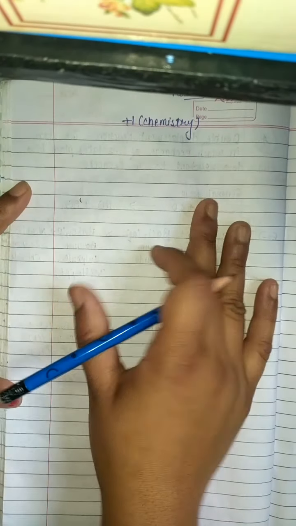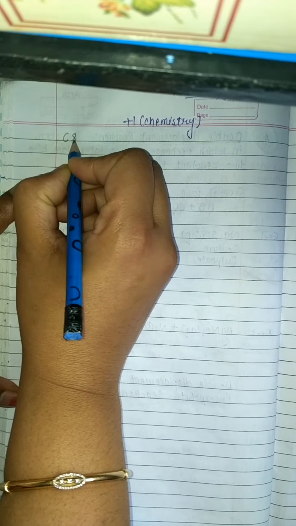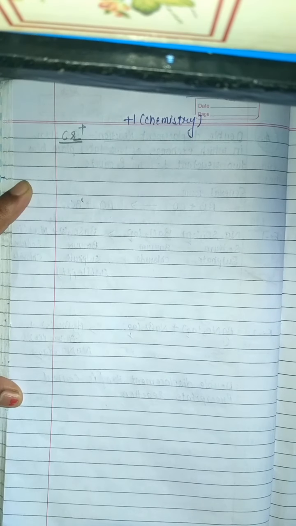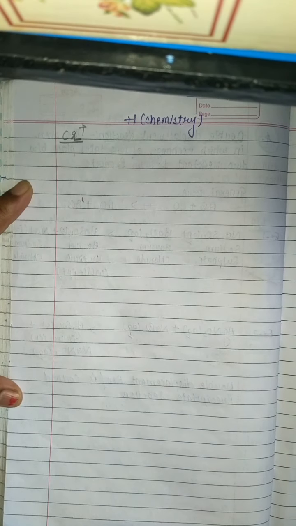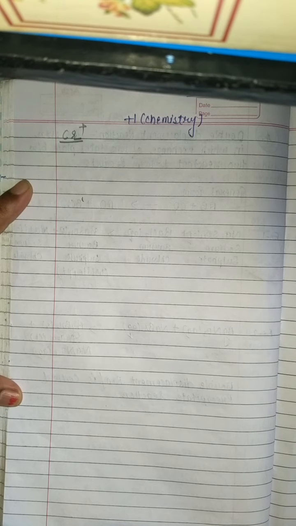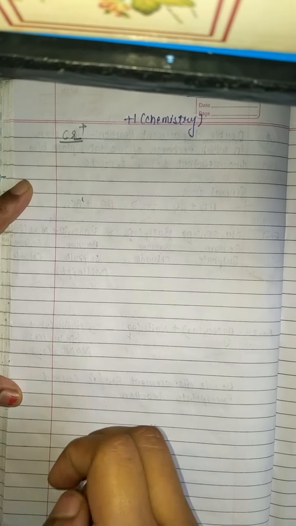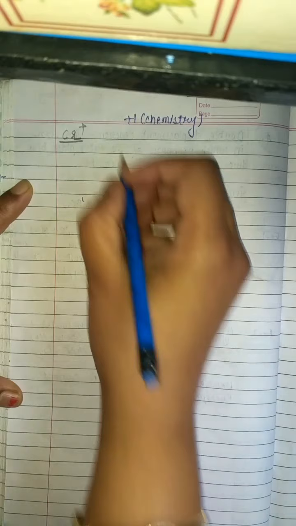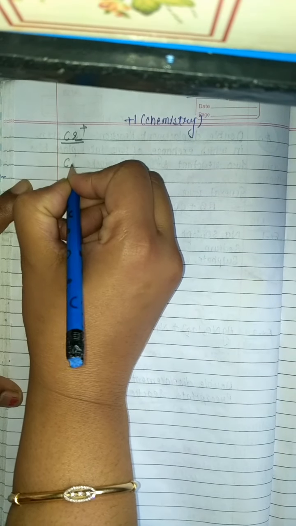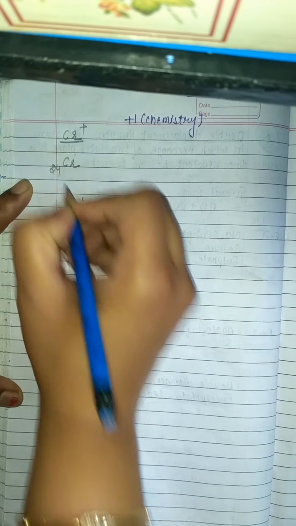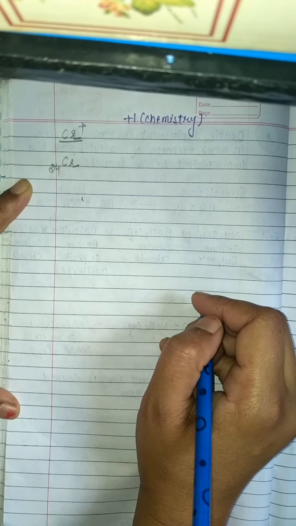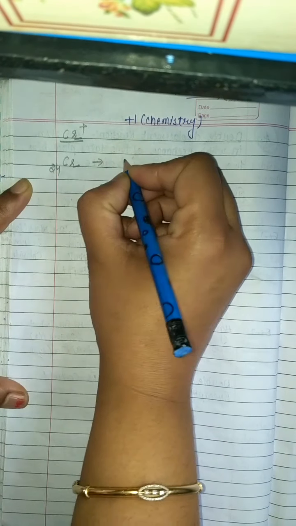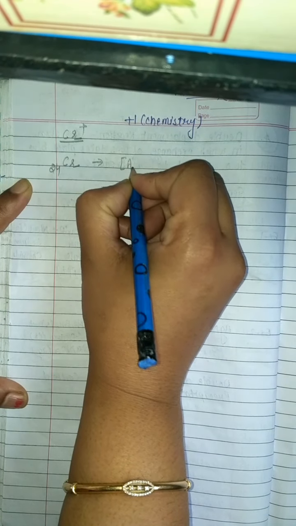Firstly, I can understand your mistakes. Most of you are writing the configuration of chromium wrong. Chromium positive, I have checked your homework, and in that you wrote chromium positive wrong. Firstly, that is chromium. Atomic number is 24, and this is an exceptional case.